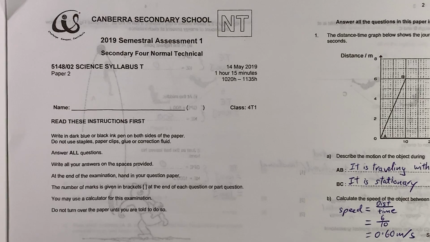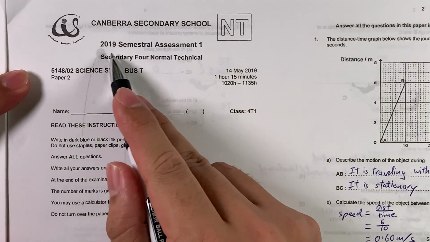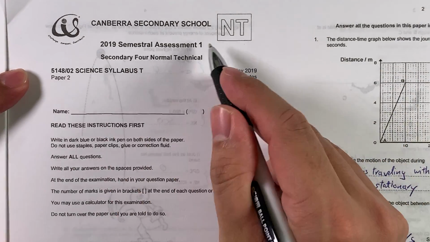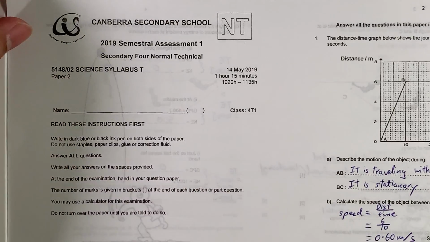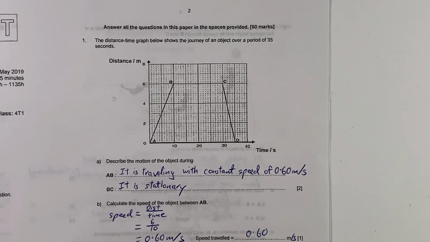Today we are going to look at Canberra Secondary School 2019 SA1, the 4 NTech paper, paper 2. So without further ado, let's go on to the first question.